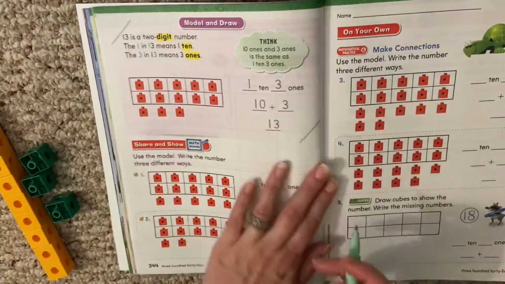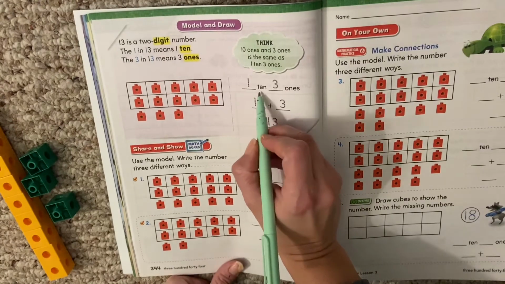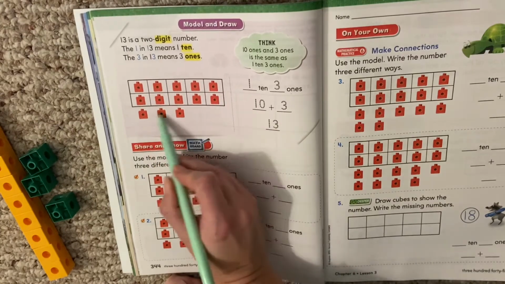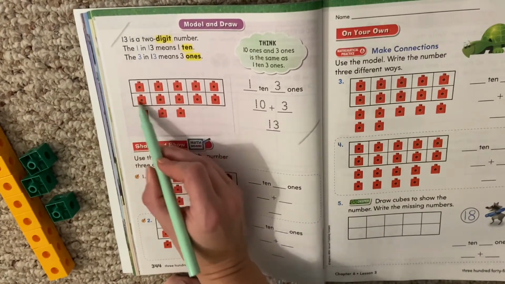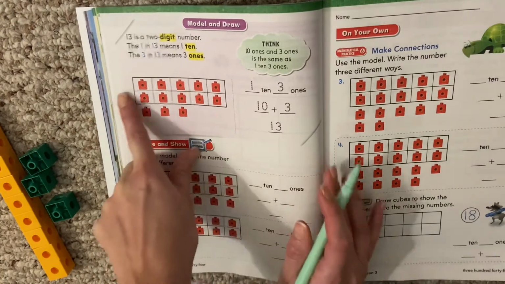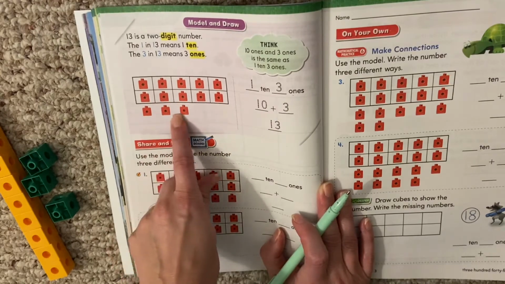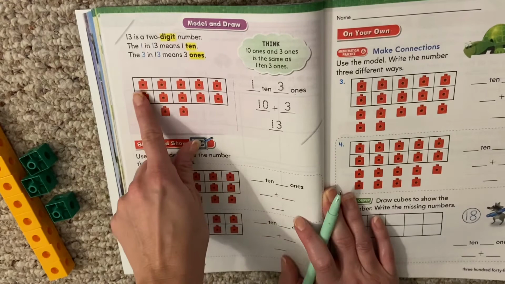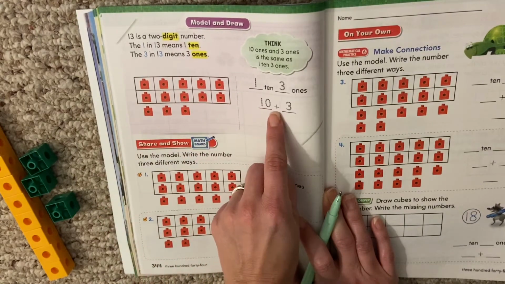So for the number 13, it's showing us 1 ten and 3 ones. So here's 13 cubes. 10 of them can be grouped together. That means we have one group of 10 and 3 loose ones by themselves. So it looks like 10, because remember, those are 10 cubes. 10 plus 3.